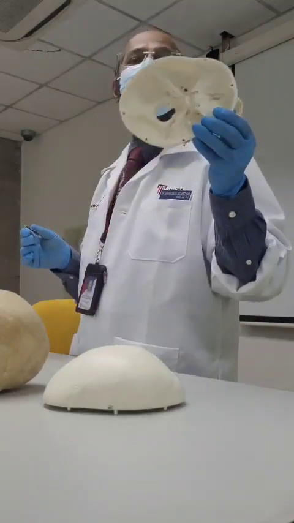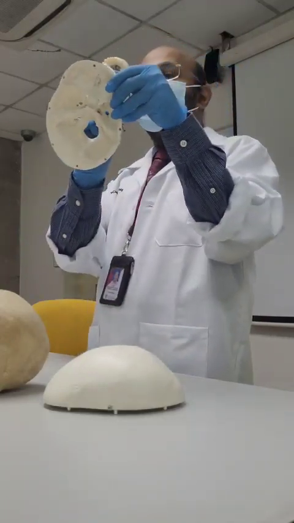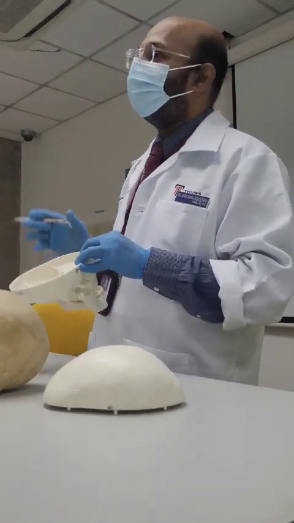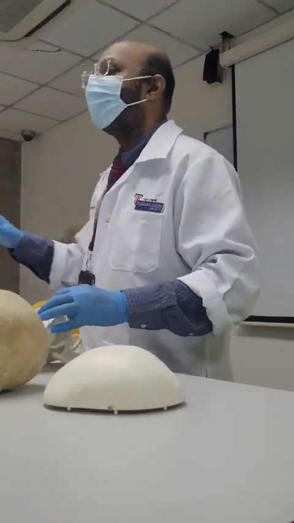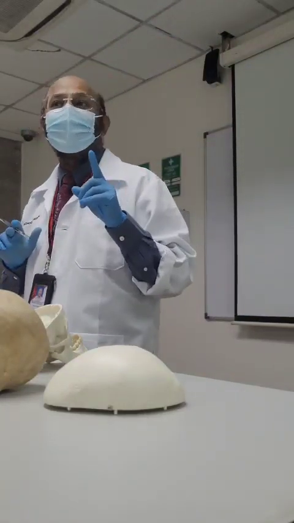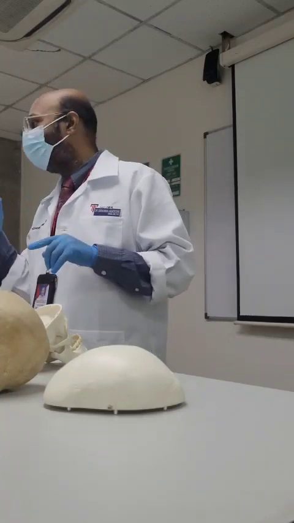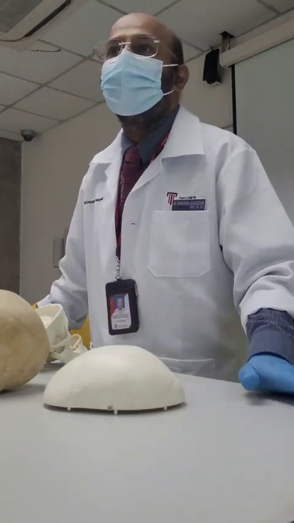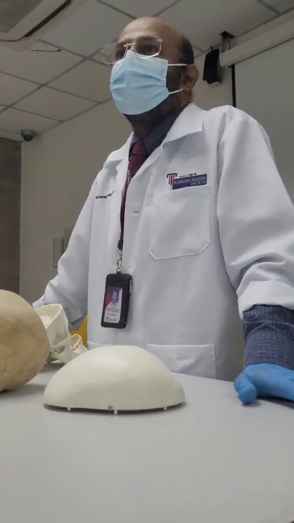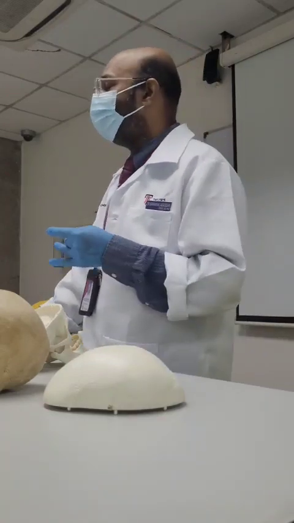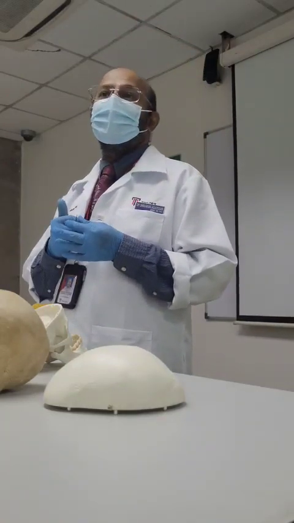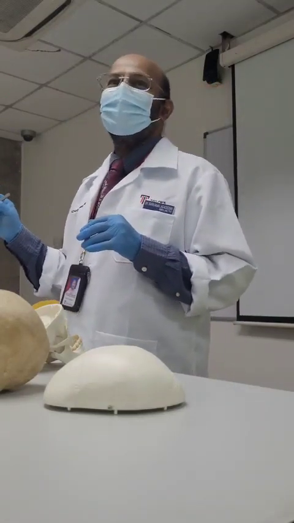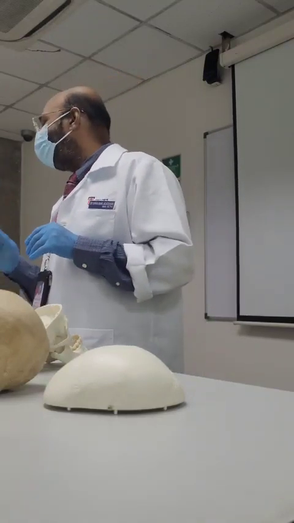There are only funny things about the skull. This is called foramen lacerum. Now what structure passes through foramen lacerum? Internal carotid artery passes through foramen lacerum. Then what passes through the carotid canal?